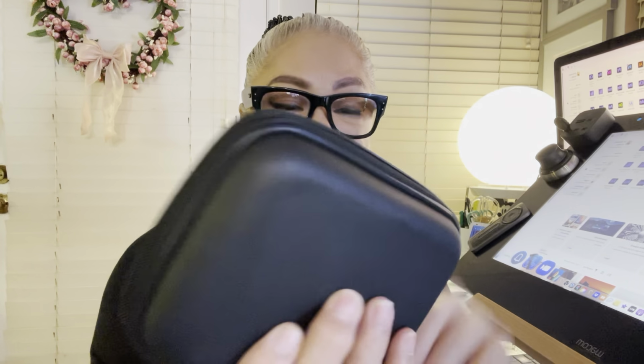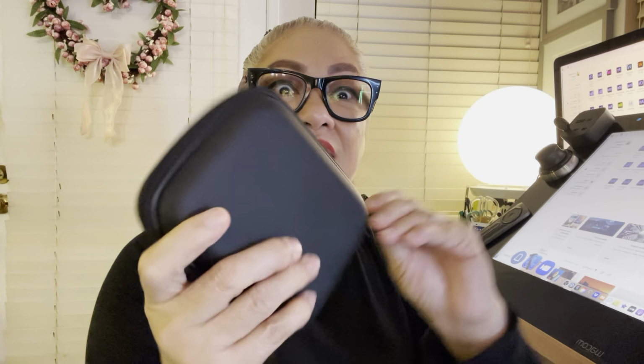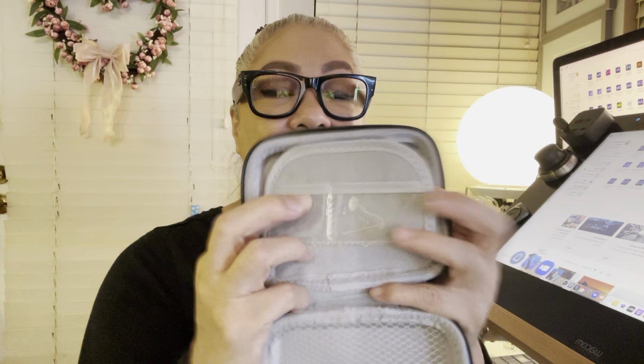So I have one of these cases where you can store all of your USBs, your SD cards, minis in here, and also a little travel wipe. And I love that. Also, if you want to store your extra battery to charge your iPhone or your iPad, great little thing here, so everything is in one place.